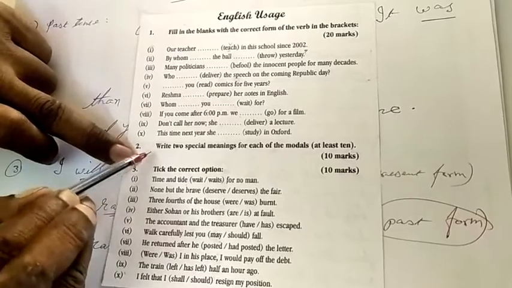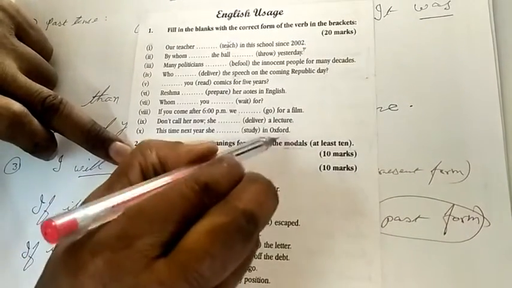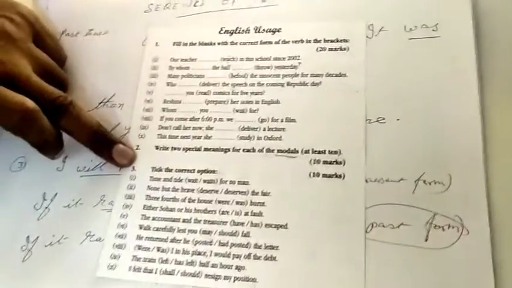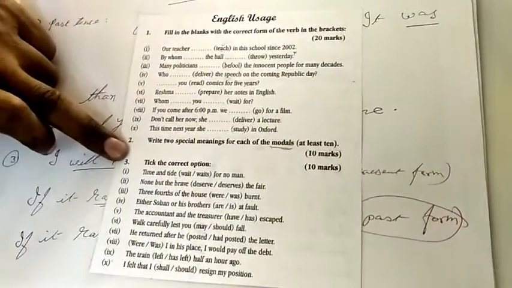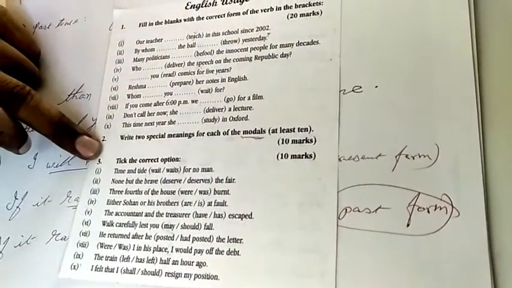In the middle we have a question on modals, otherwise helping verbs. I have not asked for the uses. I only asked, just recall, go back to the table that we wrote down, at least pick up 10 such modals, and can you find 10 meanings for that?